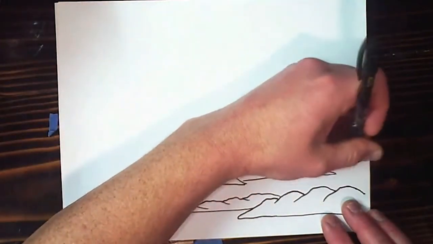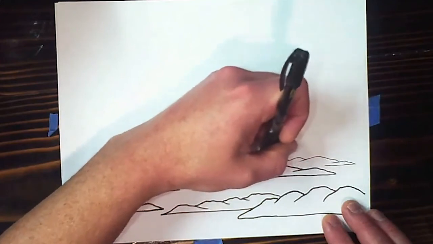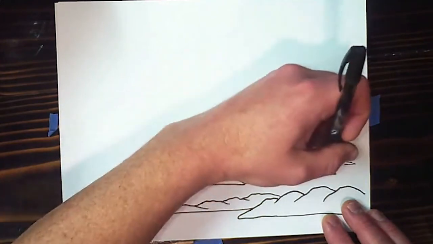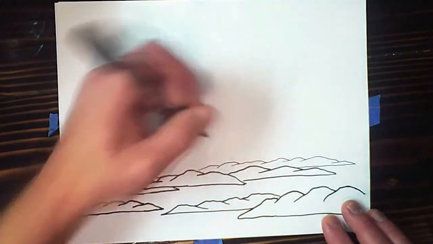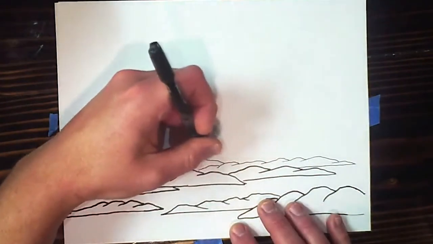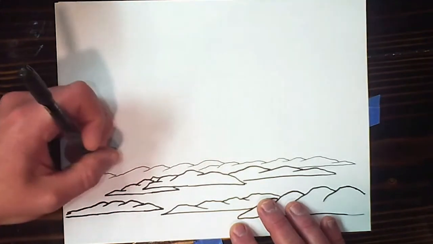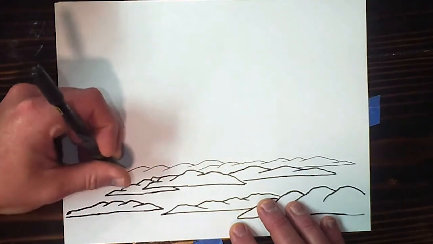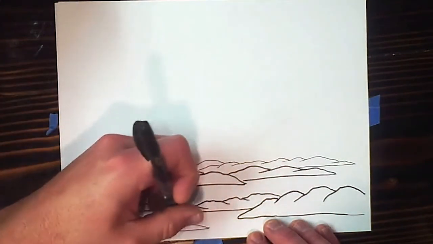And I might switch markers, and maybe I'll come in with some thin clouds. Like I've talked about before, I use different marker sizes for different clouds or different lines because they're going to give me a different feeling when they're thick or when they're thin.